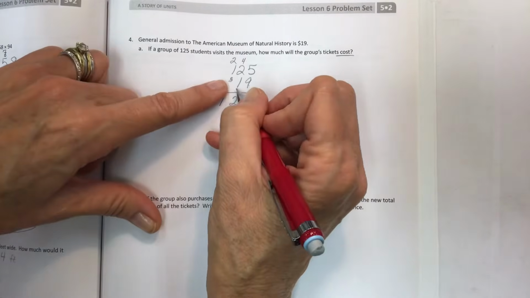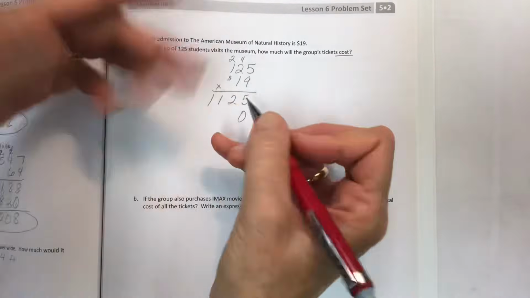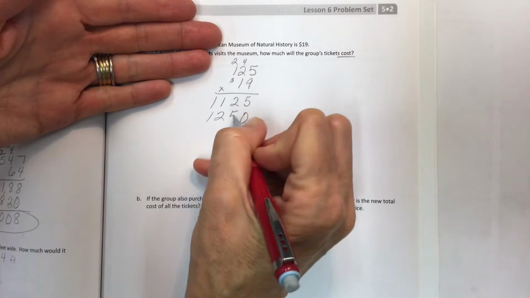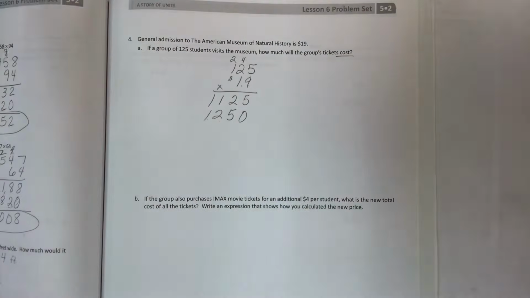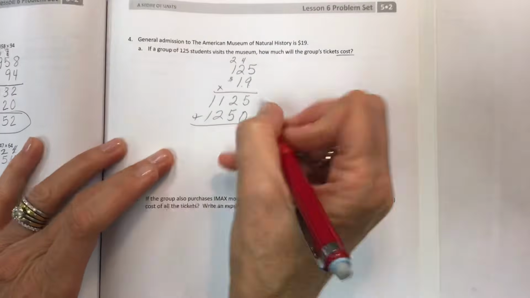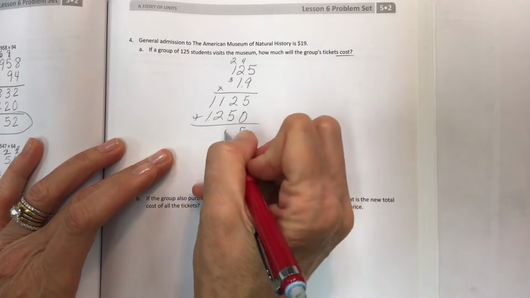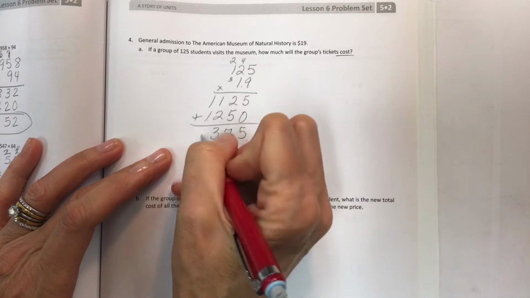First thing, what do? Put the 0 there so you don't forget. Now it's 1 times 125. I know it's going to be 125, but I'll go through the motions. 1 times 5, 5. 1 times 2, 2. 1 times 1 is 1. Ta-da! We did it. And let's add 5 plus 0, 5 plus 2, 2 plus 1, 1 plus 1.